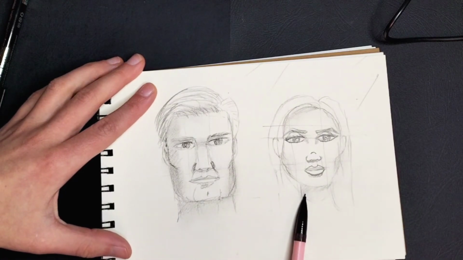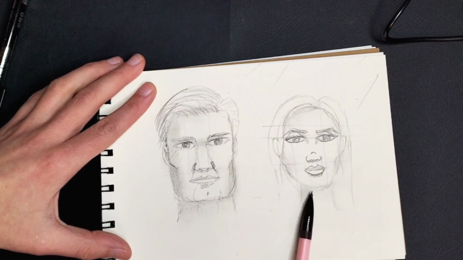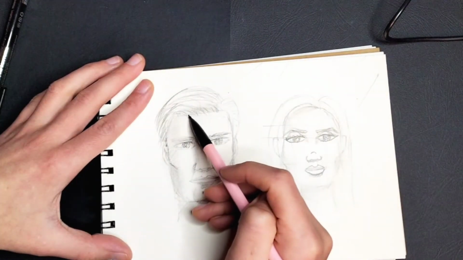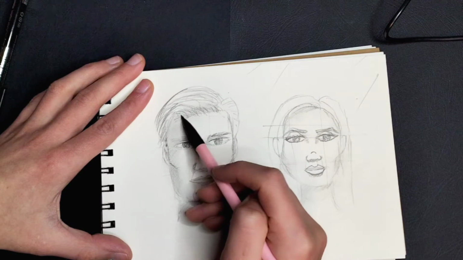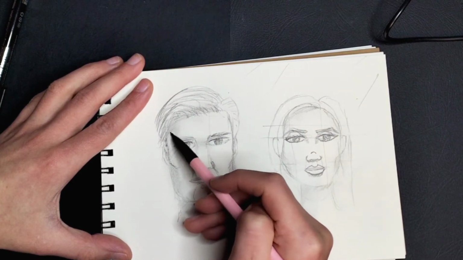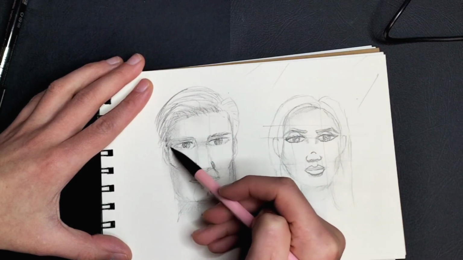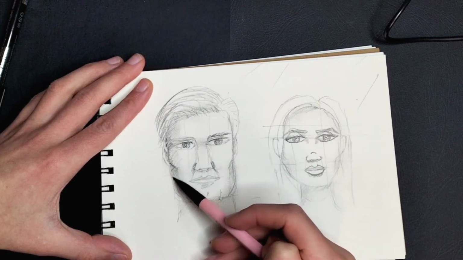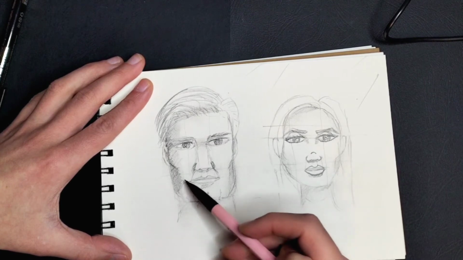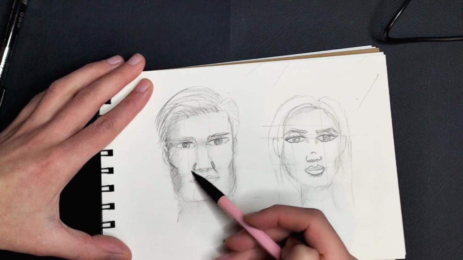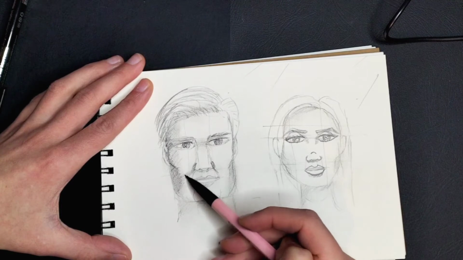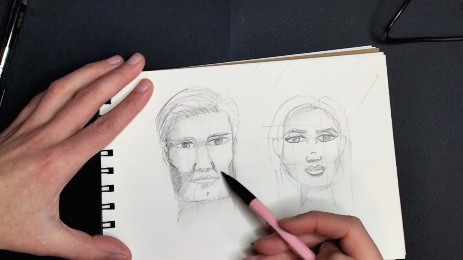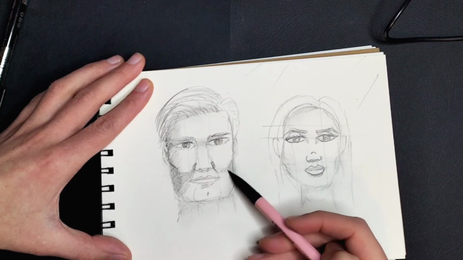So we've brought out the first bit of shadowing. Now we can go back in and add some more sketch lines just to bring out where we want the darker places. So more definite shadows, that's probably a better way of putting it. Let's just give him a bit more of a defined cheekbone there. And let's just put a light bit of shadow there.